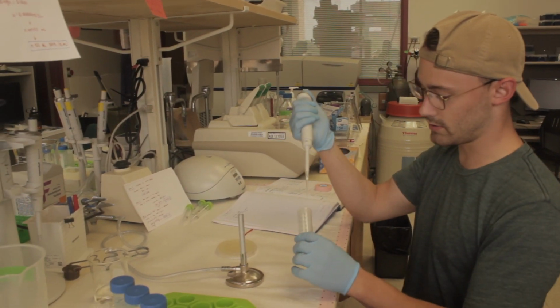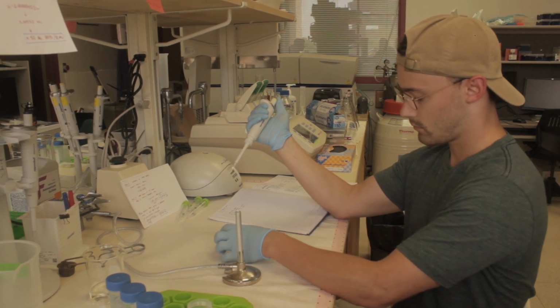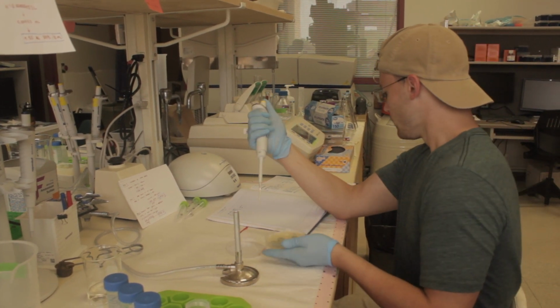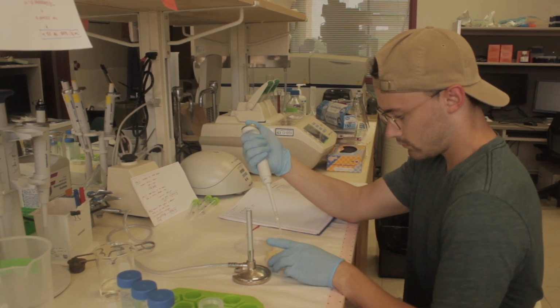One of the roles that I play in this lab is protein purification of these amyloidogenic proteins that we work with. Now we've developed several methods in this laboratory for purifying these proteins. We have ion exchange chromatography, affinity chromatography, size exclusion chromatography.